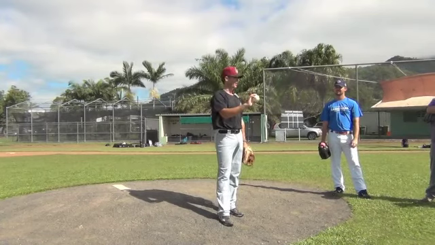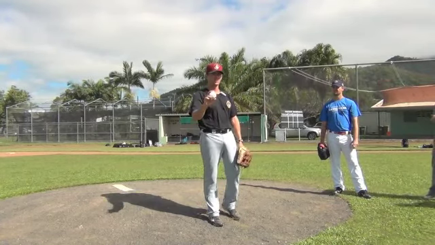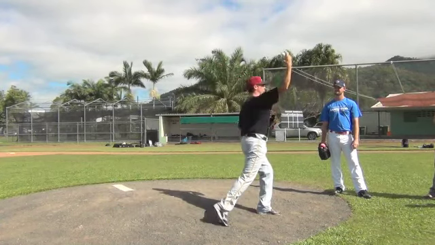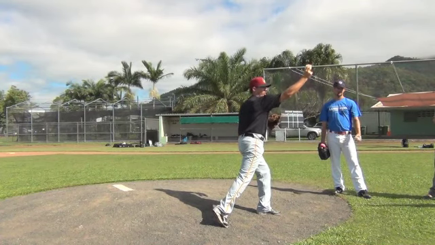The slider, okay, I'll touch on the slider because it's very simple. The starting point is very similar to a curveball, except the only thing that you change is when you get to release point. With a curveball, your fingers are directly over the top of the ball. With a slider, you might just be out to the side.